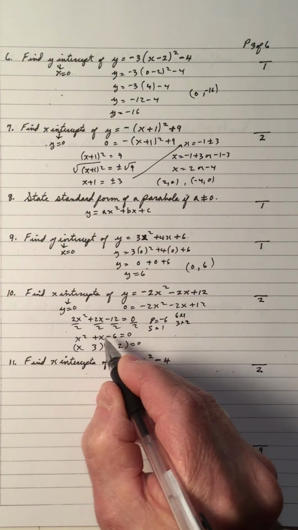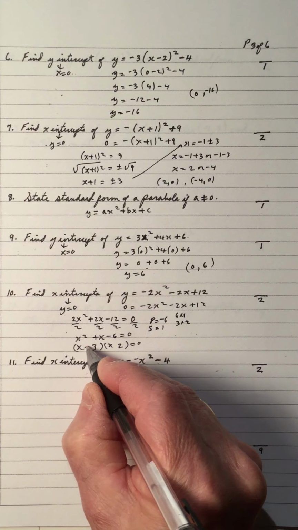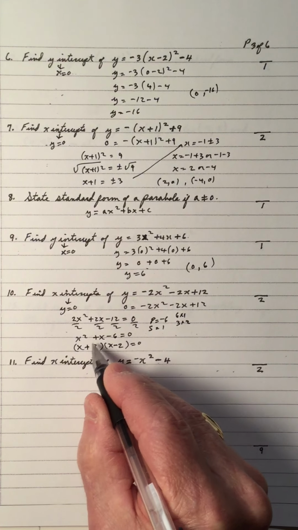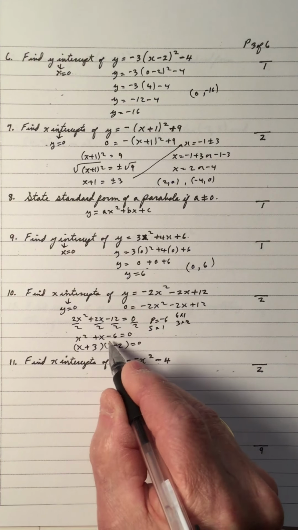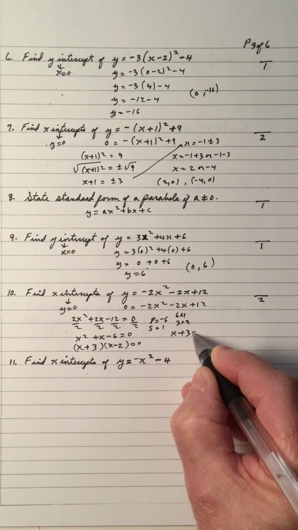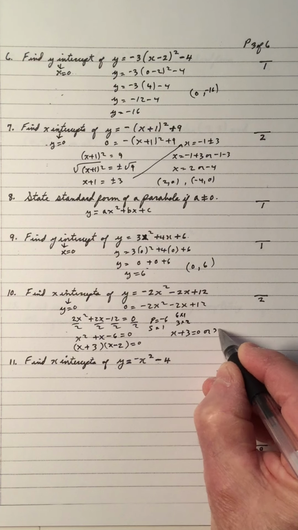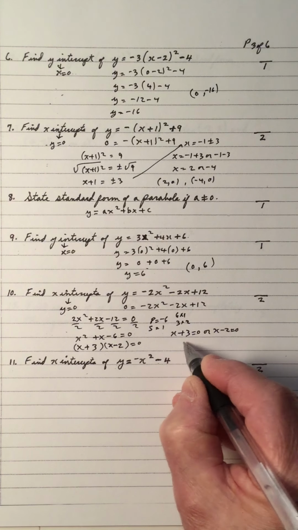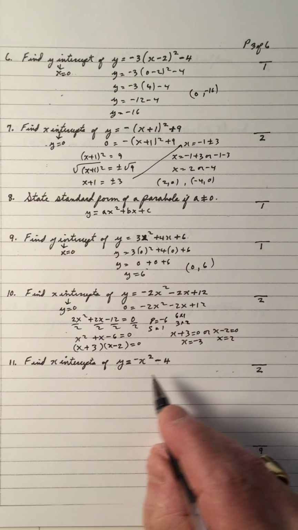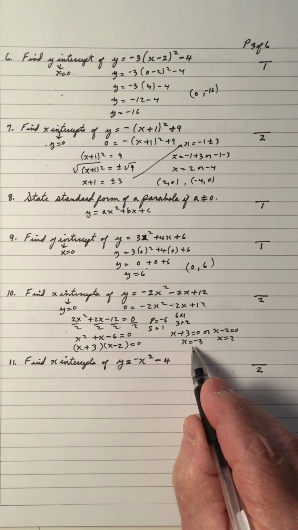Product is negative 6, so I have to have a plus 3 and a minus 2. Why? Because the product is negative and the sum is positive. The larger factor has to be positive. So x plus 3 equals 0, or x minus 2 equals 0. X is negative 3, x is 2. So the x-intercepts are negative 3 and 2.